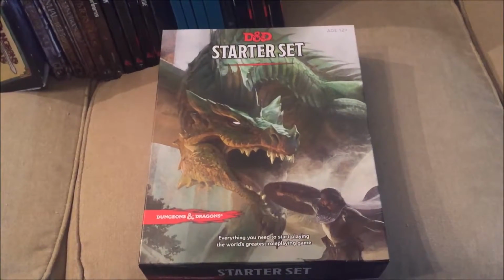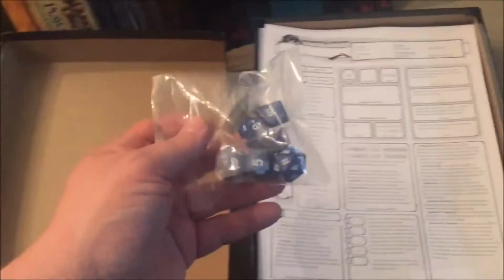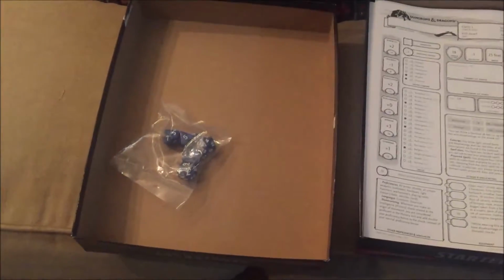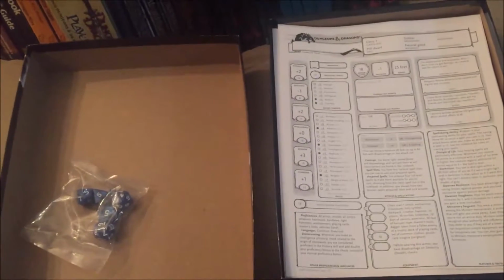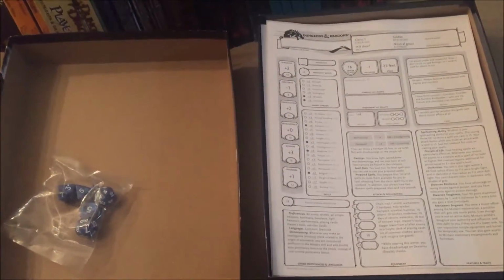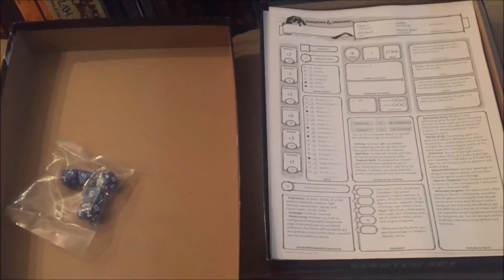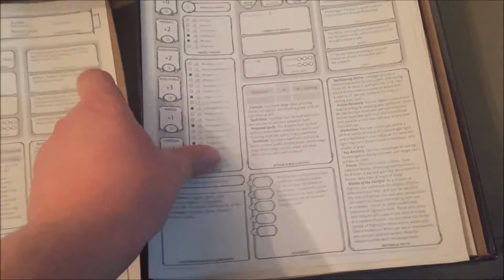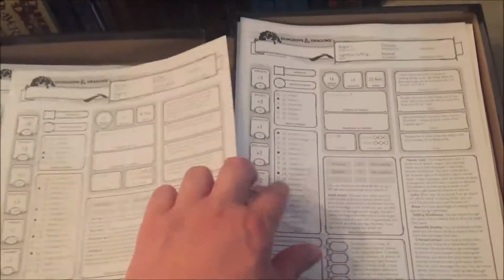Let's open up the box and take a look to see what's inside. Inside of the starter set, you will find a set of polyhedral dice. These are the dice that are used for playing Dungeons & Dragons when it comes to the mechanical aspects of the game, such as combat or for when the Dungeon Master needs to adjudicate things that the players are trying to attempt. In addition to that, you will also find a bunch of pre-made characters.